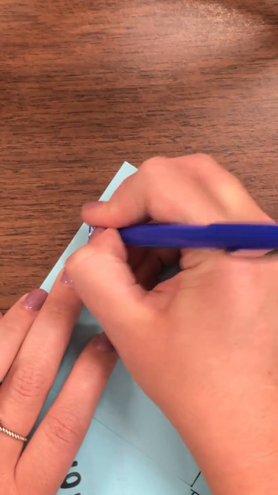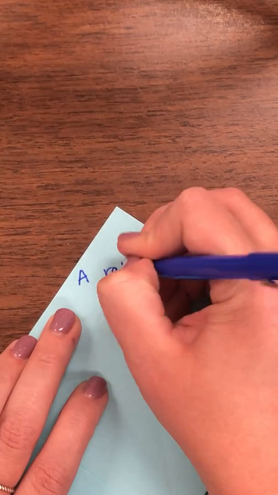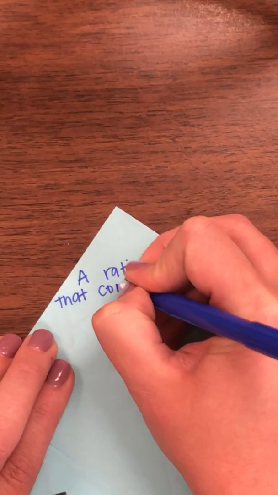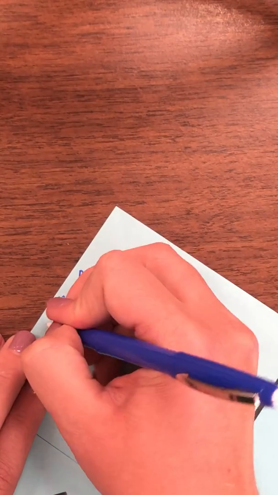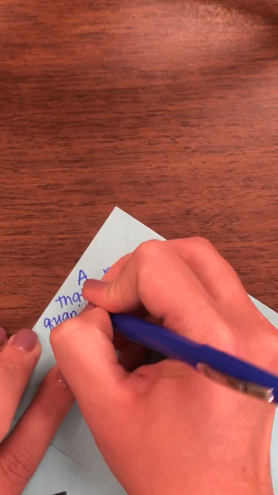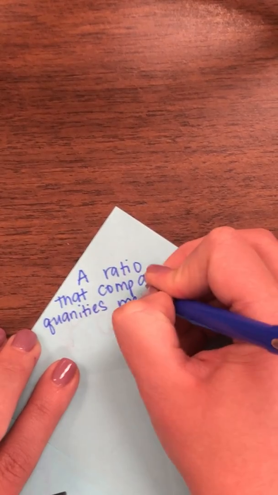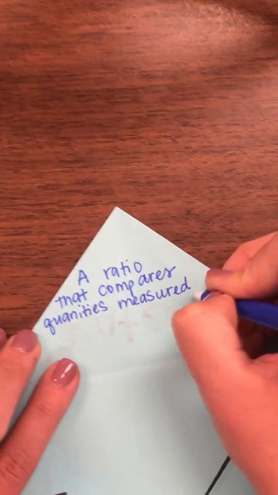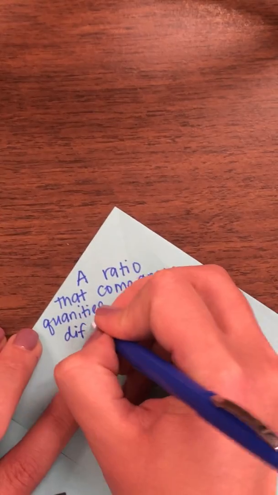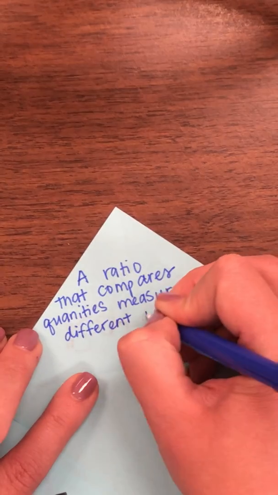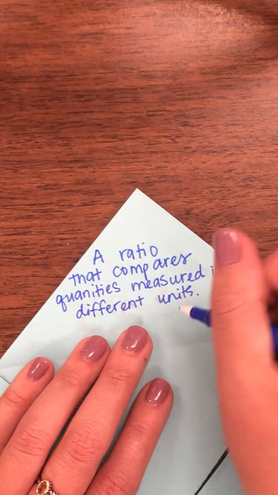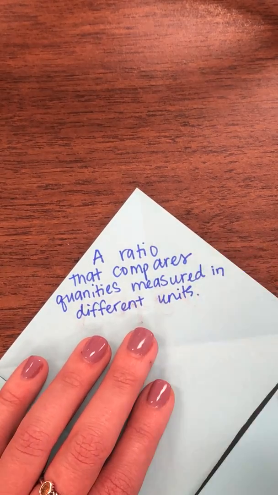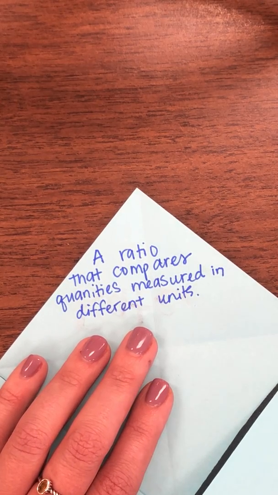A rate is a ratio, again we're using the same words, a ratio that compares quantities measured in different units. You guys can probably popcorn out and think in your head some different units. But this is again where those real-world examples come into play.